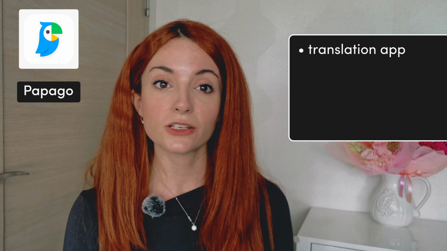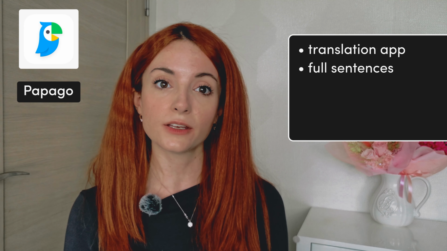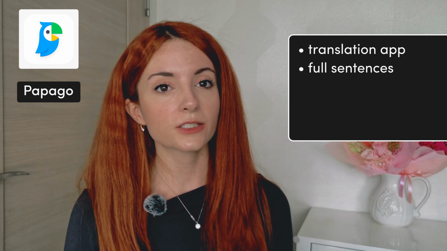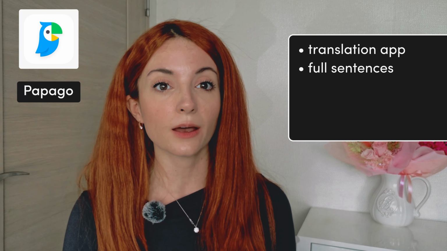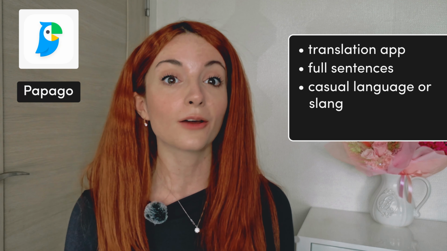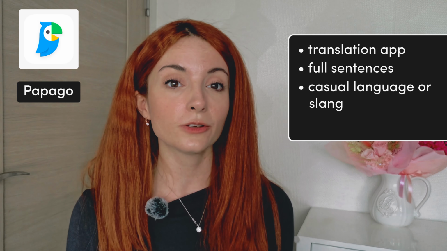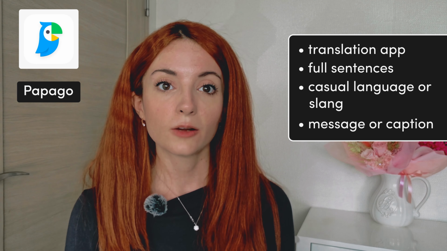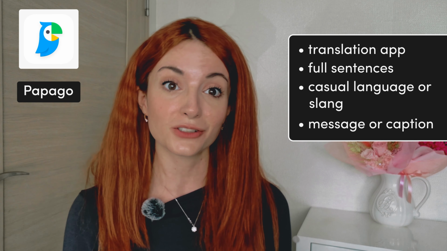Papago is a translation app that is better for full sentences or when you're trying to understand something quickly. It is not always perfect, but it's surprisingly good at picking up casual language or slang that other translation tools miss. You can also use Papago to translate a Korean message or a caption and then reverse translate it back in English to see if it matches.